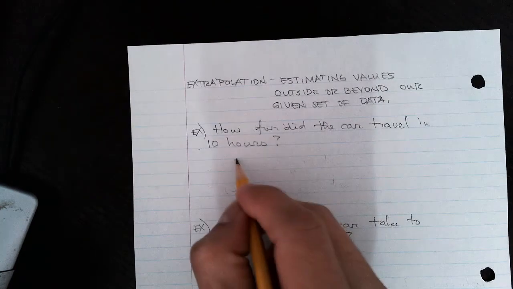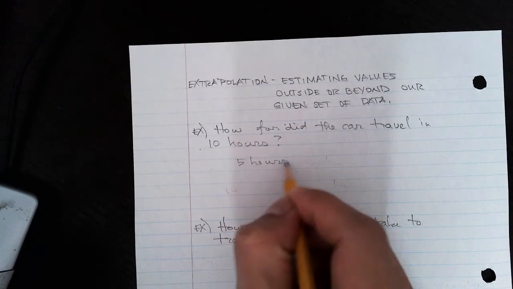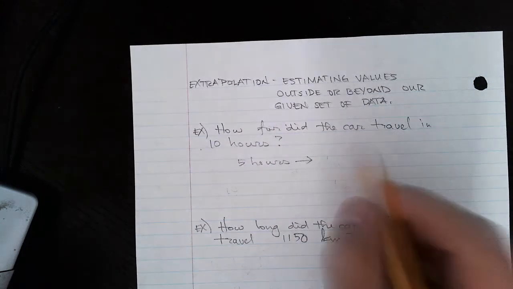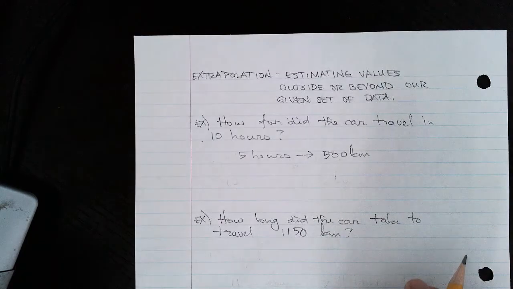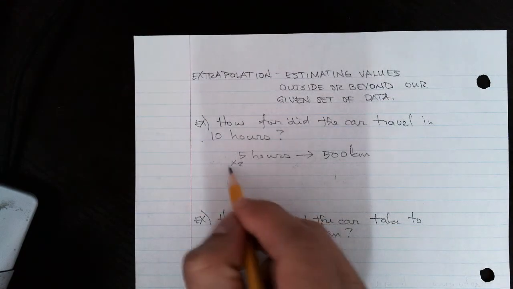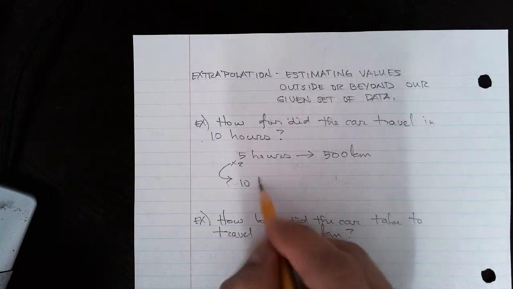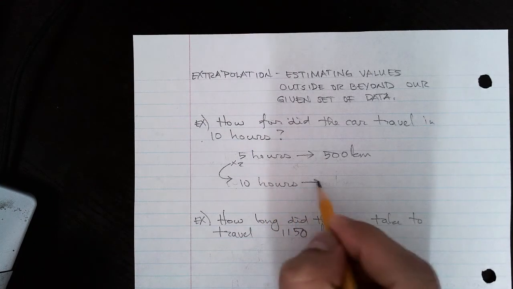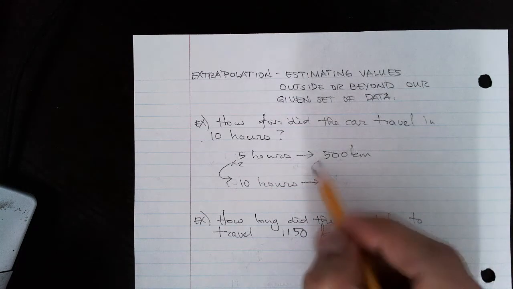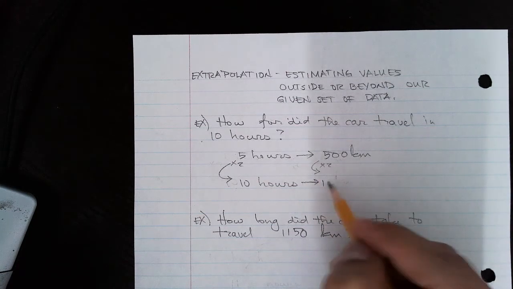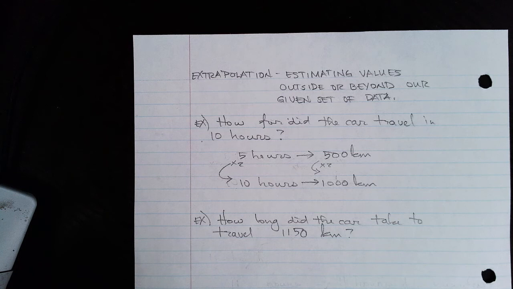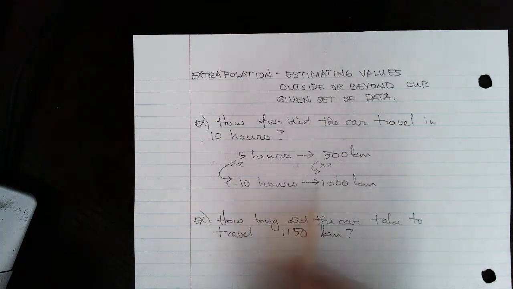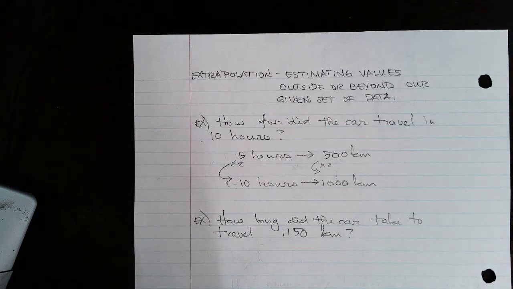So 5 hours, how far did it travel? It traveled 500 kilometers. Therefore, in 10 hours, in other words, you're multiplying this by 2. How far did it travel? Well, you simply multiply this one also by 2, then it'll be 1,000 kilometers. Make sense? Hope so. And the way the graph is made, for every hour it's 100 kilometers, so 10 hours will be 1,000 kilometers.